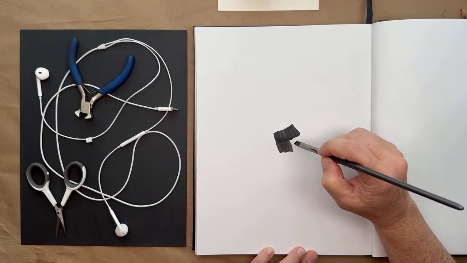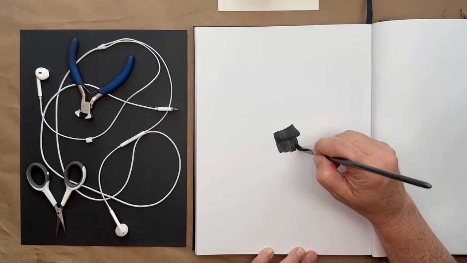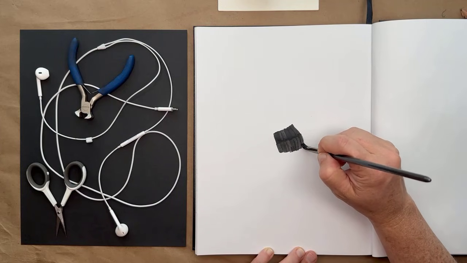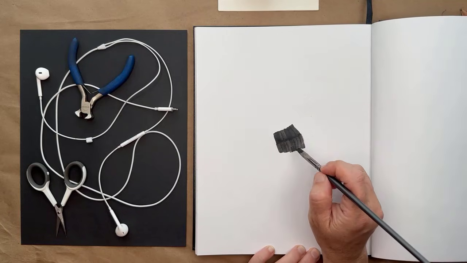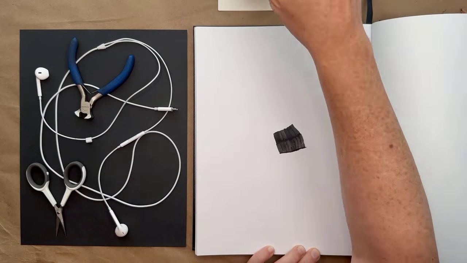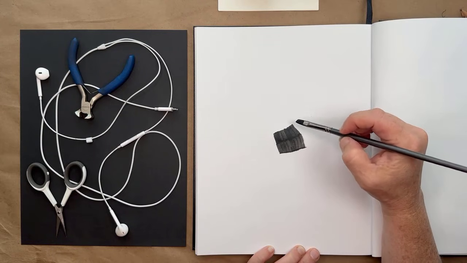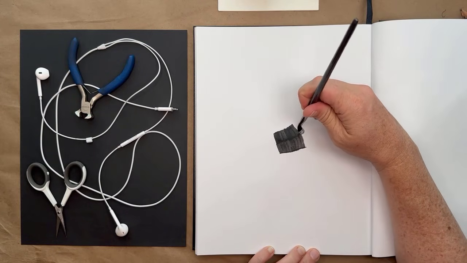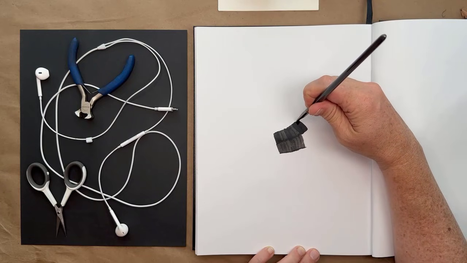I do feel like I'm activating a different part of my visual. And I just outlined, so I'm going to try not to do that. From the center, out.